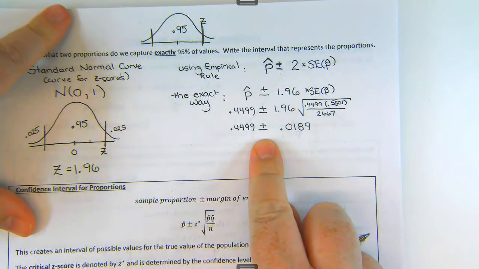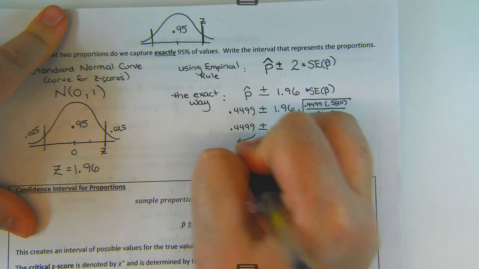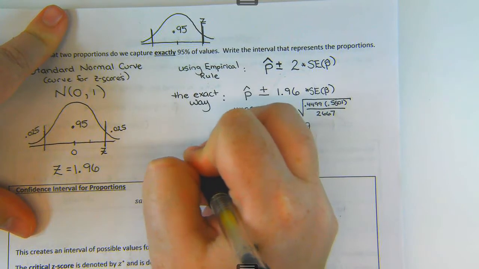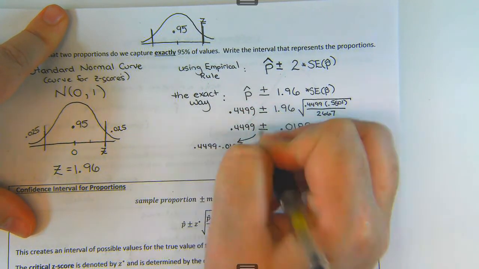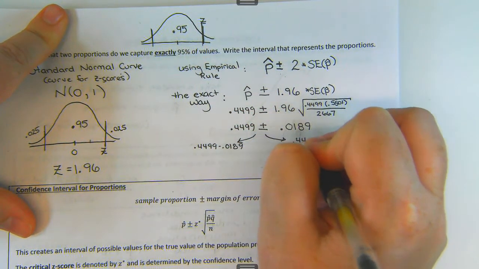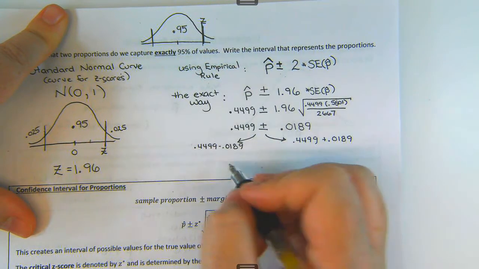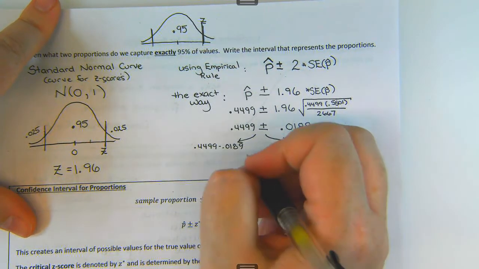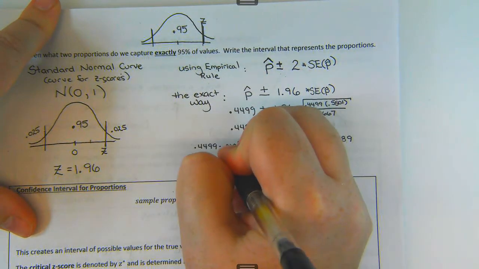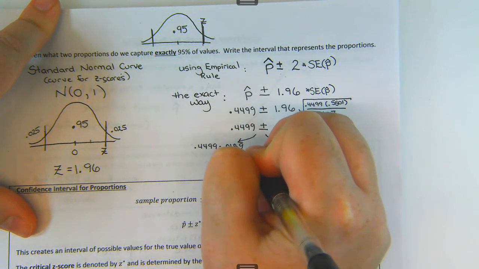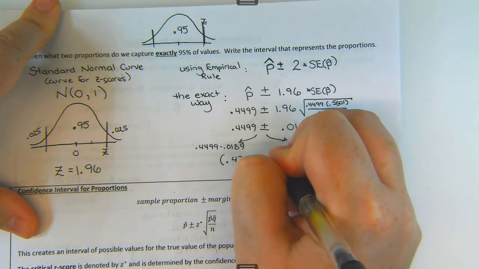And this will be a nice setup for a simple calculation, because then we split into our two scenarios, the one where we subtract between those values, and the one where we add between the two values. And this is going to give us our lower bound and our upper bound. Lower bound comes from the subtraction, and that would be 0.431. Upper bound comes from the addition of the two values, which should be 0.4688.